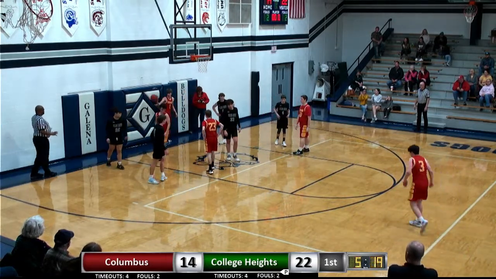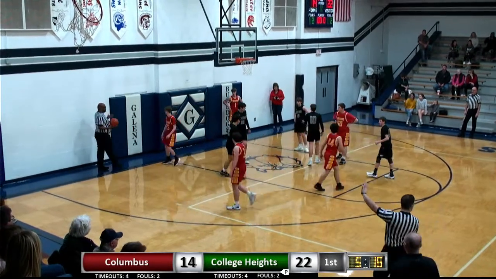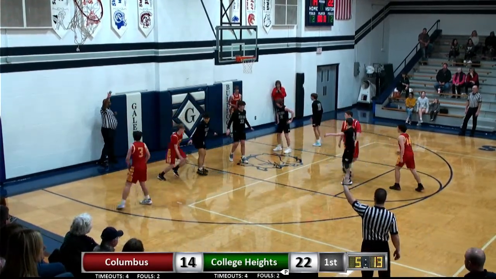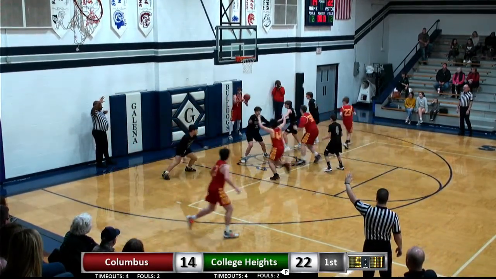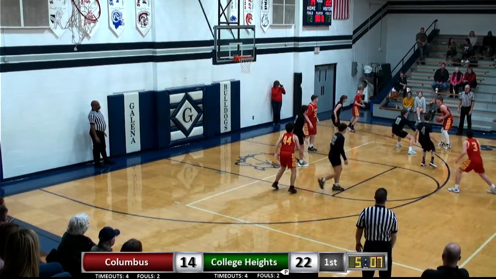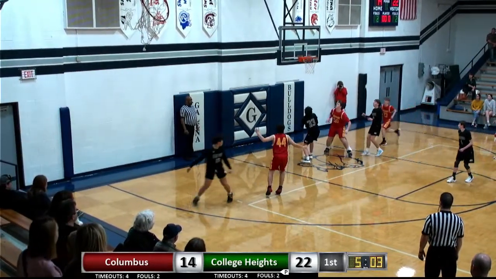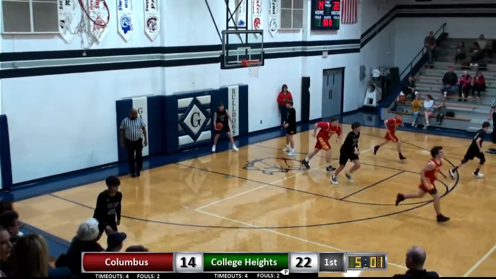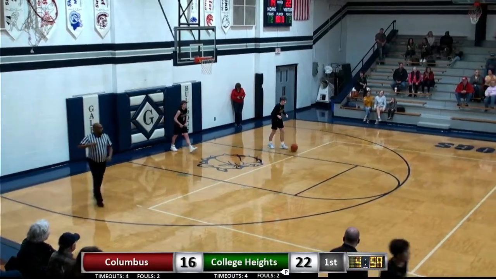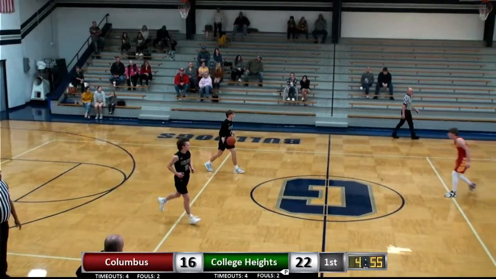Shot won't go off of Miller as he rose up to get the rebound, and Columbus will have the ball underneath. Inbound play out to the three-point line. Schumacher defending. They kick it out to the wing. Cross court. Shot is good. 22-16. 5 minutes left in the first.